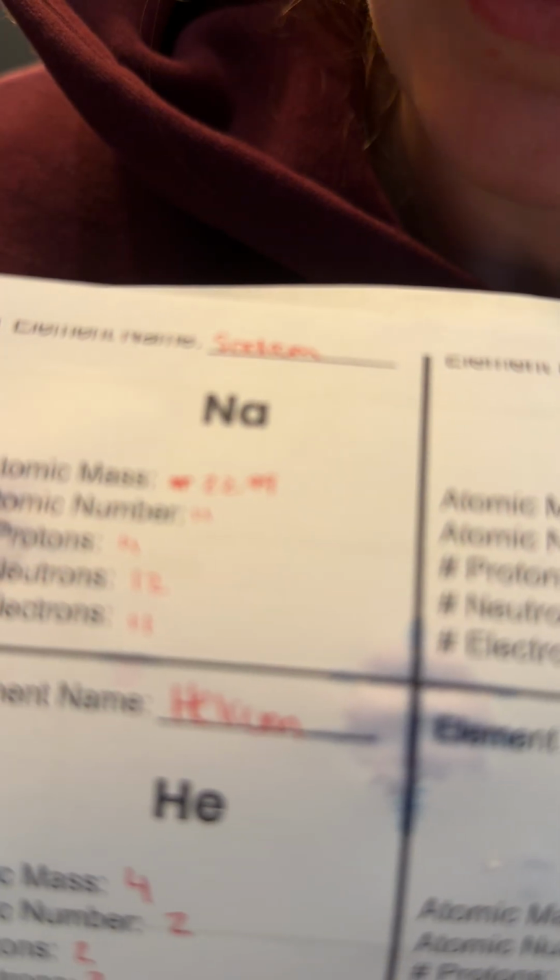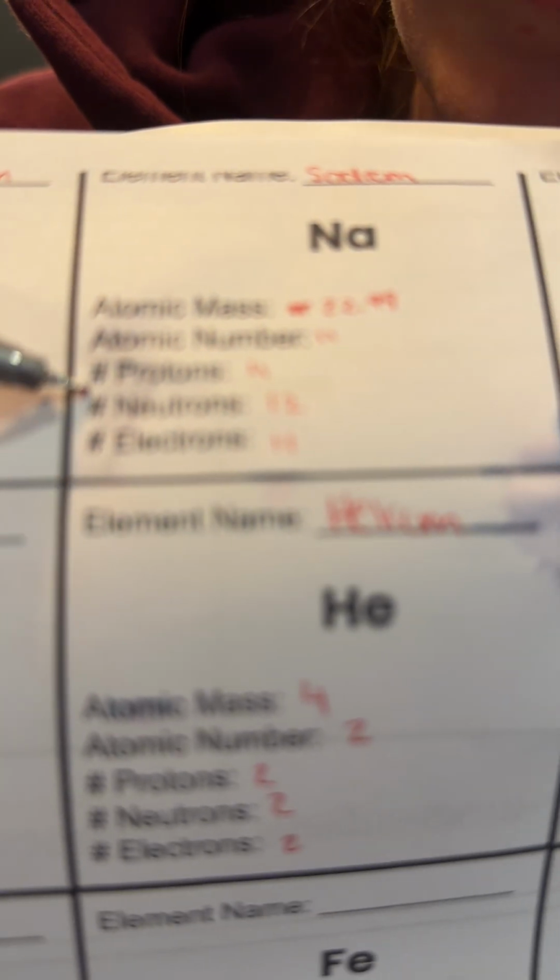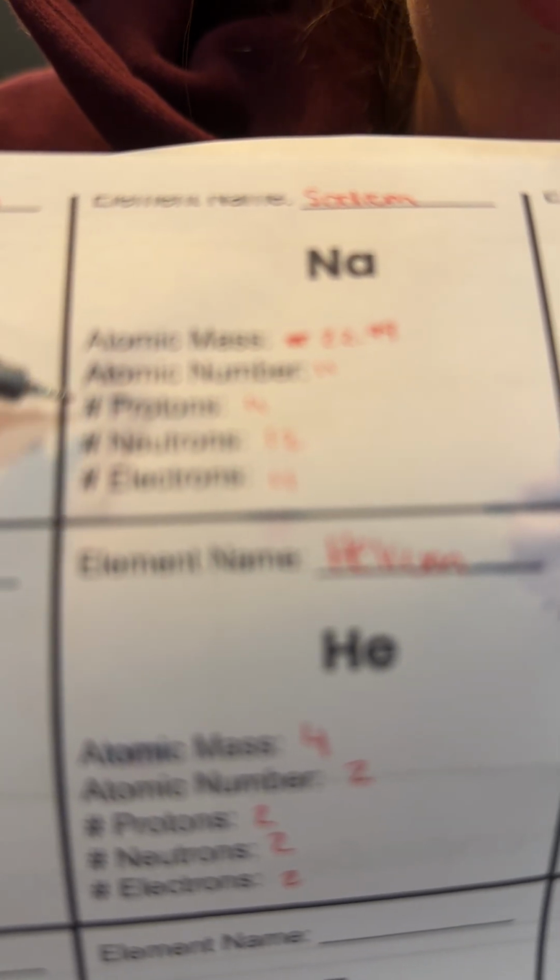Next, it asks us for the atomic number. Atomic number also comes straight from the periodic table. It's that whole number at the top. So we find sodium again on the periodic table. Where are we? Here you are. Okay, we find sodium again on the periodic table, and it's 11. So we're going to say, okay, the atomic mass is 22.99 of sodium, but the atomic number of sodium is 11. This number, the atomic number, is going to tell us the number of protons. So if we know atomic number, we know the number of protons.